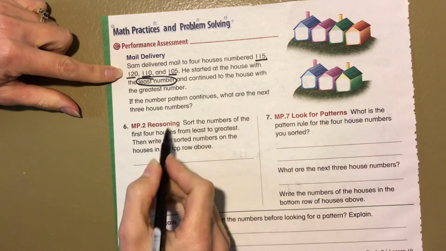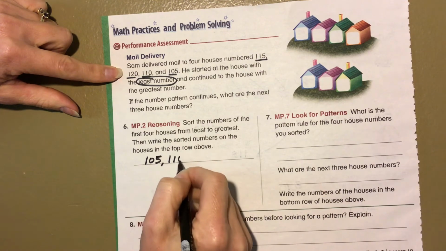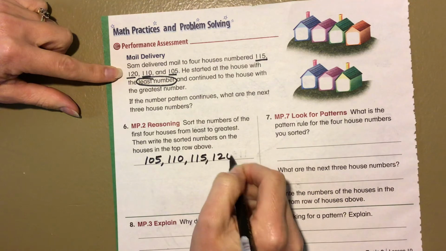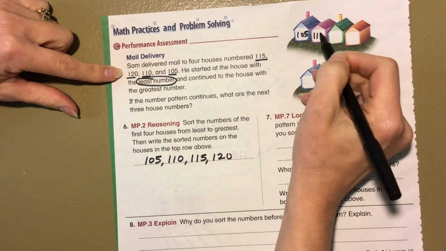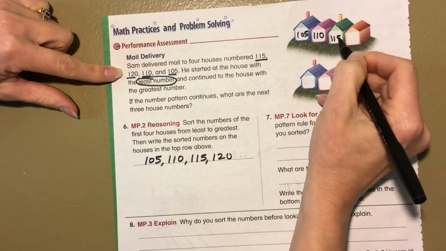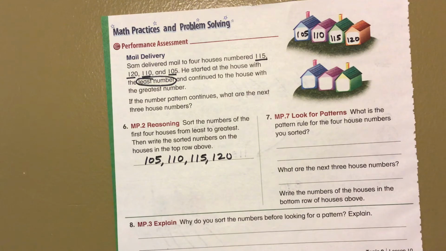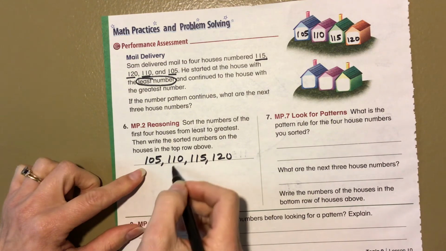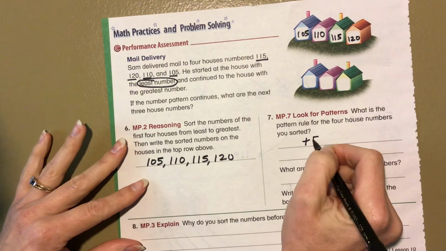So our smallest number, least, 105, 110, 115, 120. Let's fill it in up here. So I'm going to go 105, 110, 115, 120. Then it says on number 7, look for patterns. What is the pattern rule for the 4 houses that we did? So let's see. Plus 5, plus 5, plus 5. So we added plus 5.